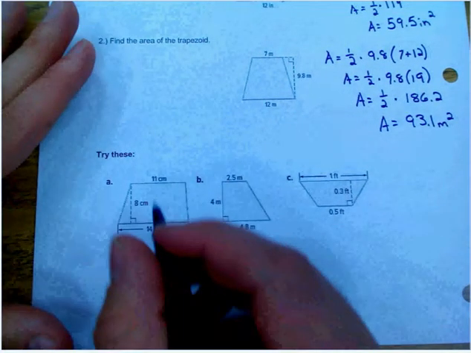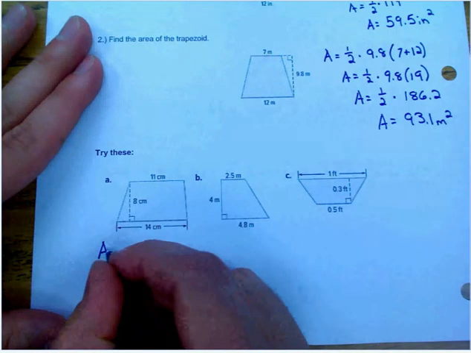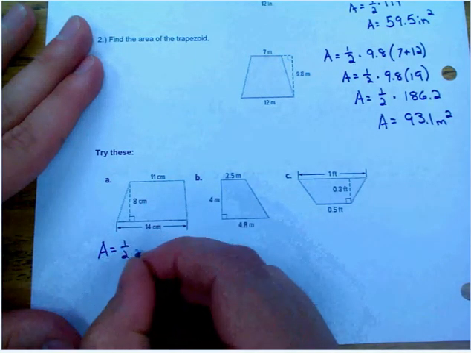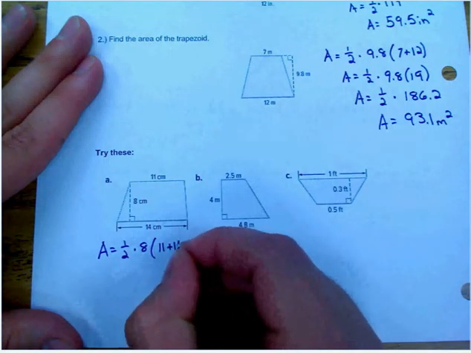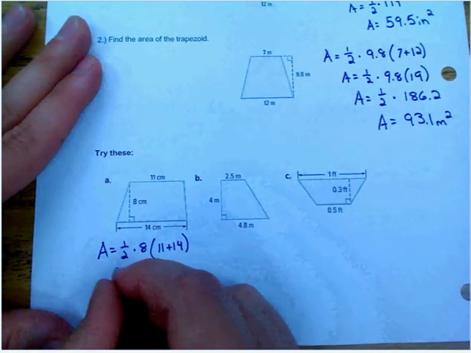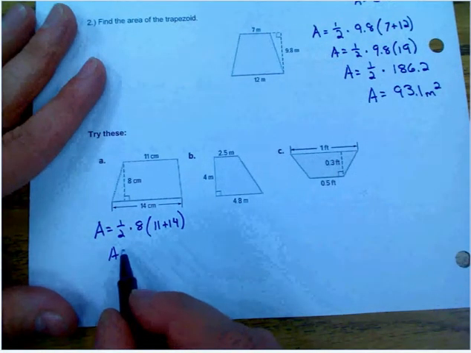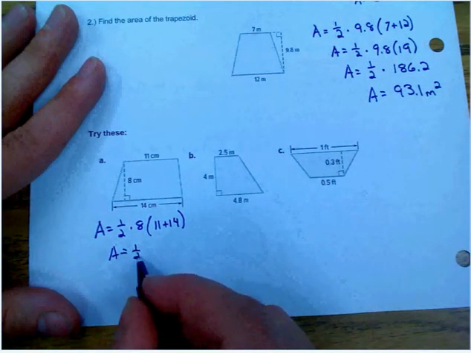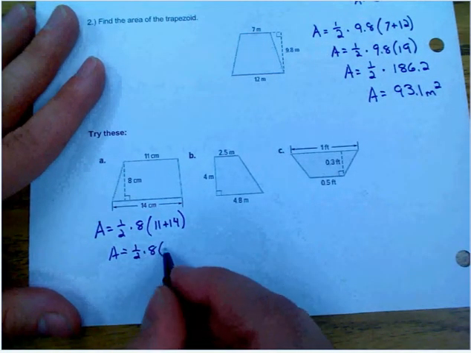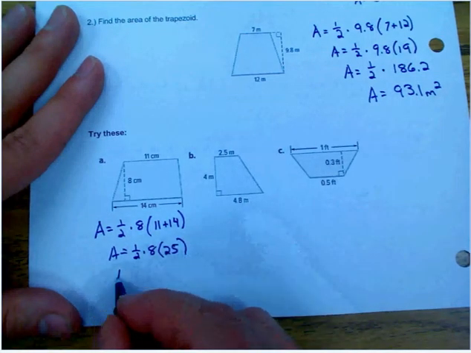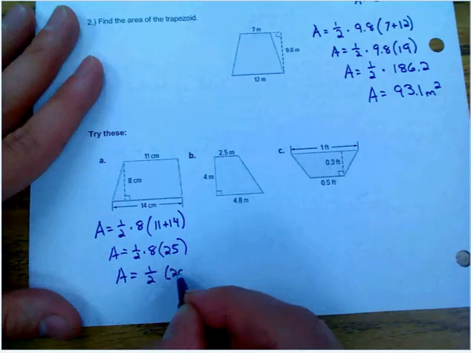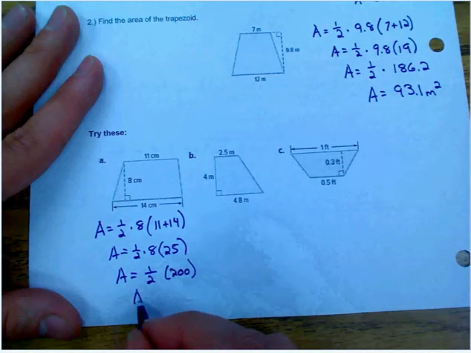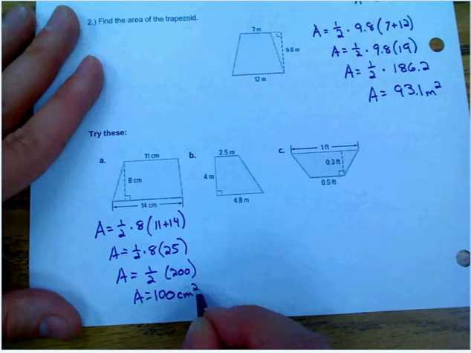All right, our formula for the first one is A equals 1/2 times 8 times (11 plus 14). So we have A equals 1/2 times 8 times 25. Area is half of 200, which is 100 centimeters squared.